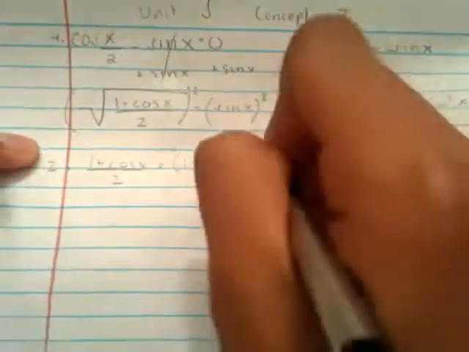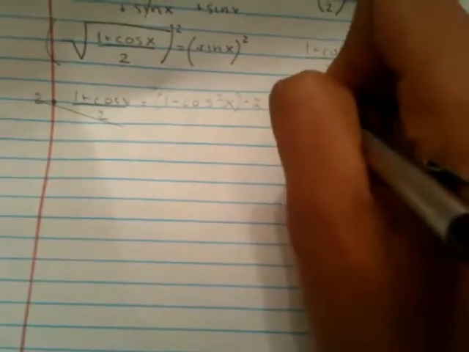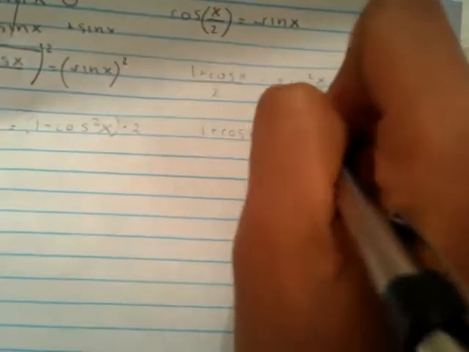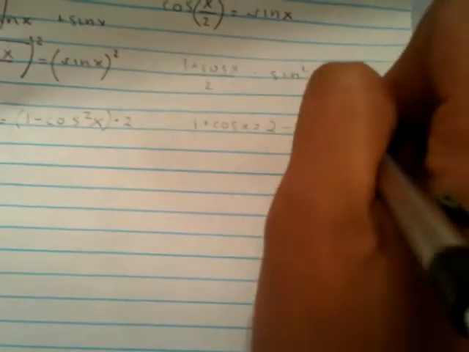Now what I want to do is multiply both sides by 2. Cancel this side out. So it's going to look like this. See?